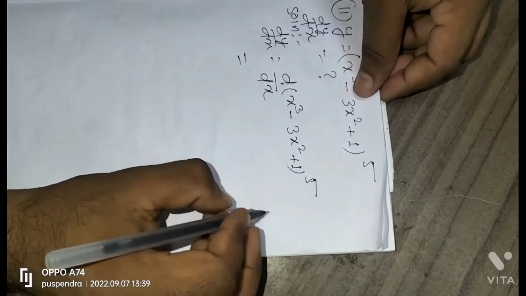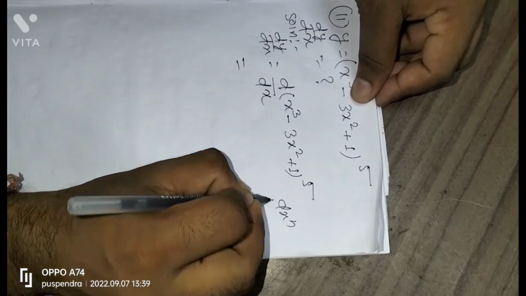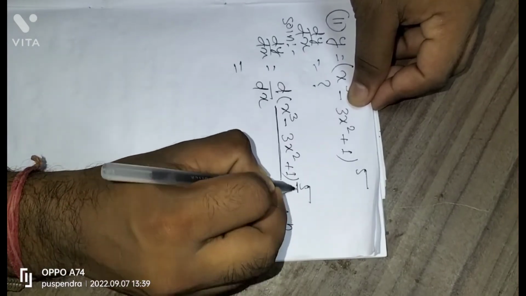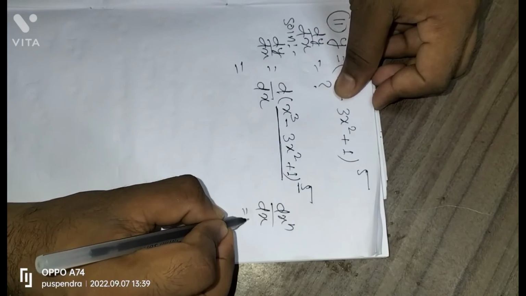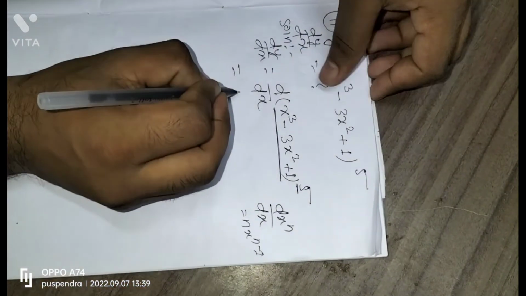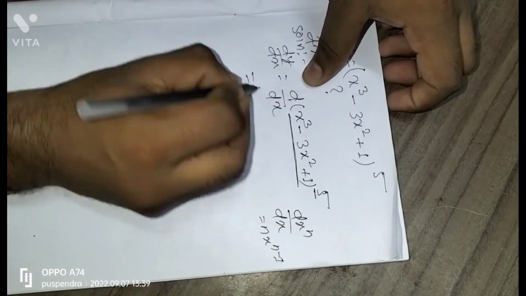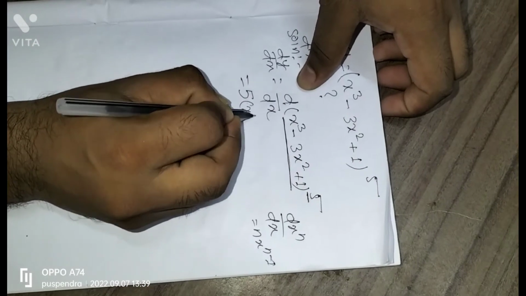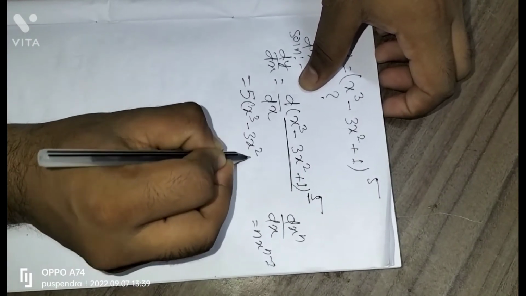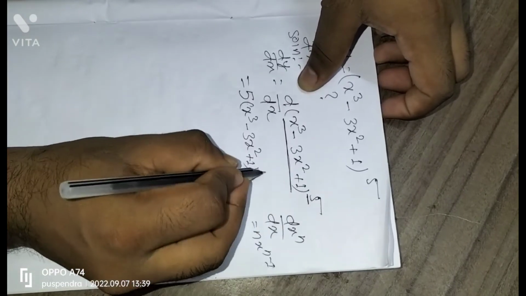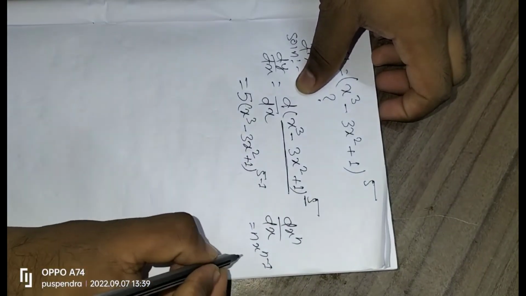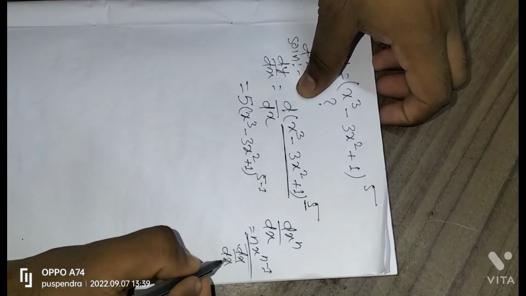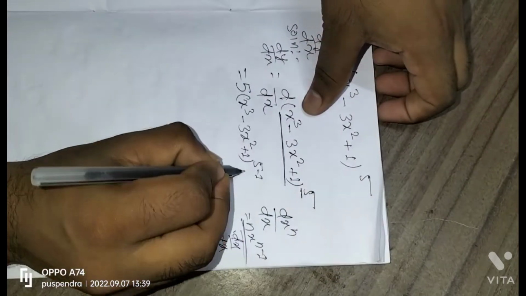Now again this is in the formula of d x to the power n by dx, because this is x and this is n. Okay, and what is the formula? n x to the power n minus 1. So you put it in that type only. Okay, n is 5 and the x value is x cube minus 3x square plus 1, with power 5 minus 1. Again we shall put here dx by dx also in this formula, but the derivative of dx by dx is 1. But here we have to put it.